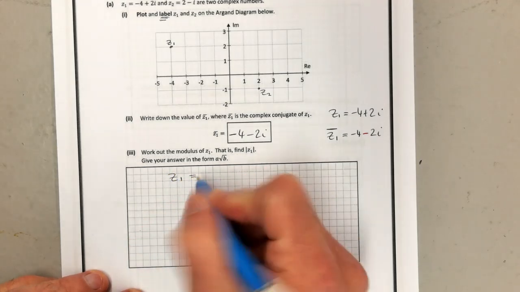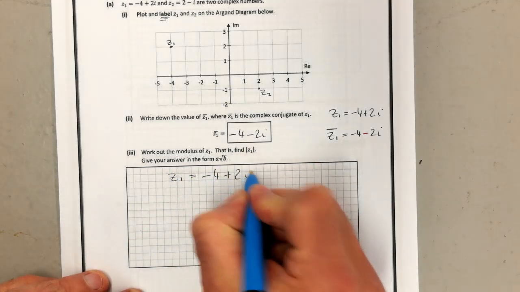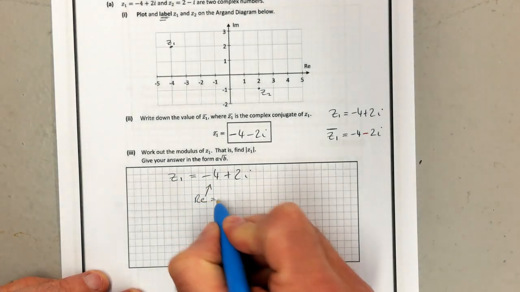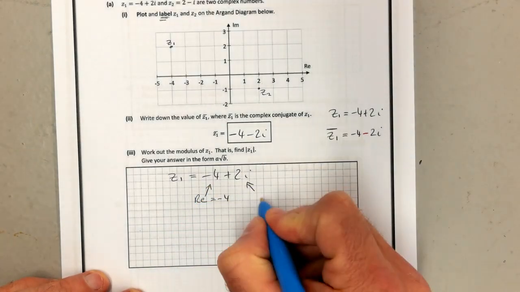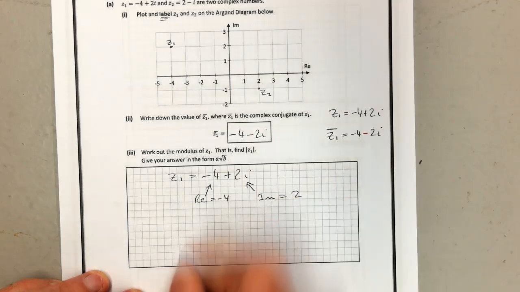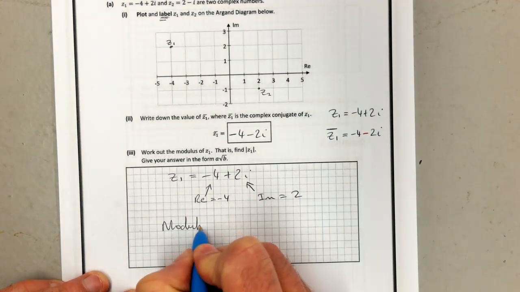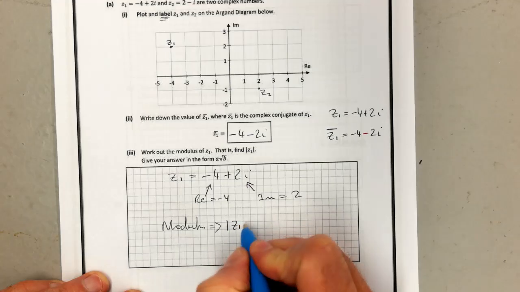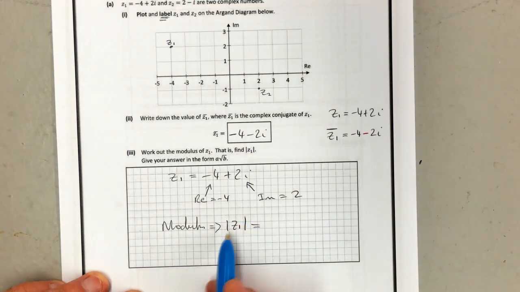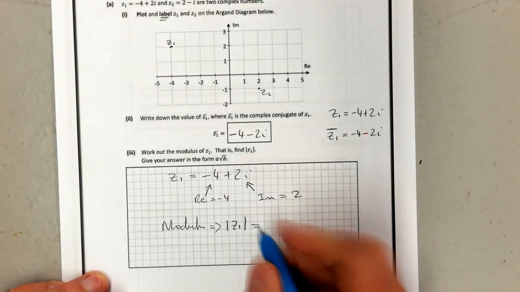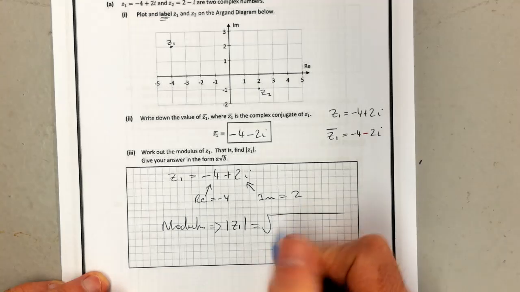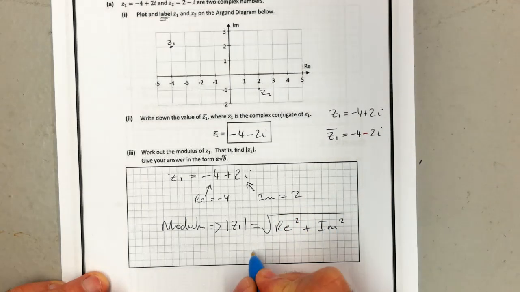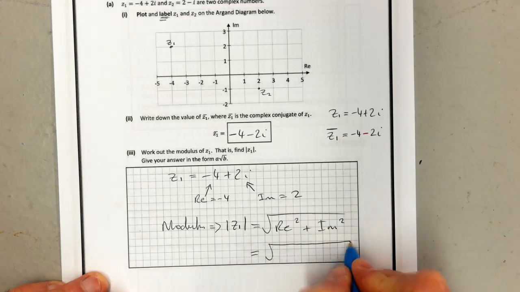z1 is minus 4 plus 2i. Let's get clear here that the real part is minus 4, and the imaginary part is 2. So the modulus of z1 is what we're finding, the length or the distance of that complex number to the origin: square root of the real part squared plus the imaginary part squared. So I'll set it up just to show you.